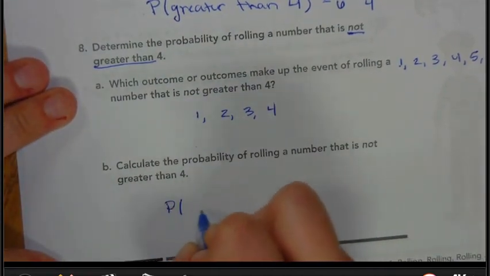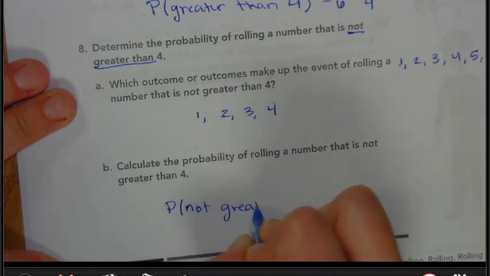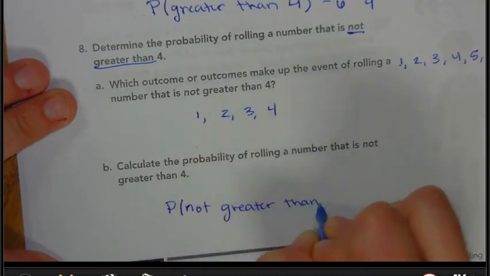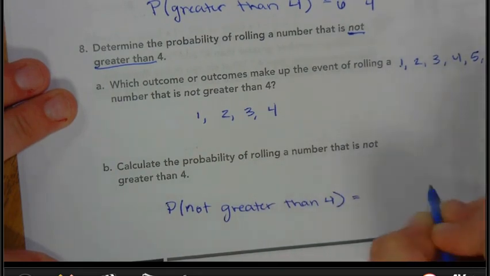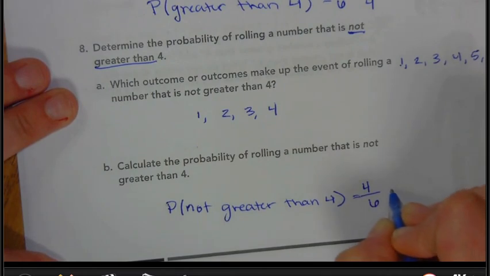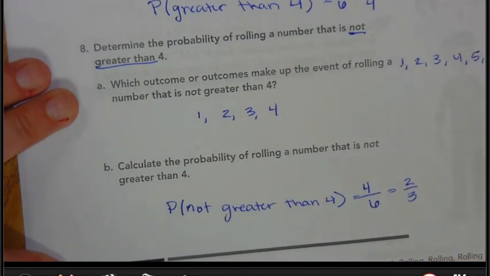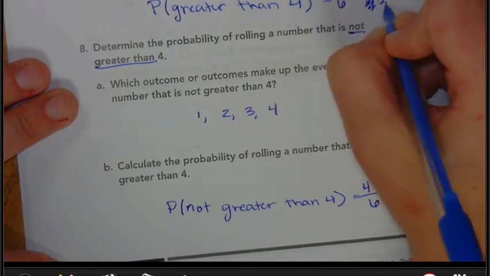So my probability of not greater than 4, I have 4 total outcomes out of 6 possible outcomes, which is 2/3. This is not 1/4, this is 1/3.